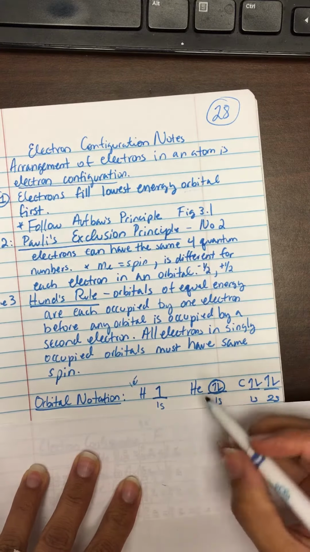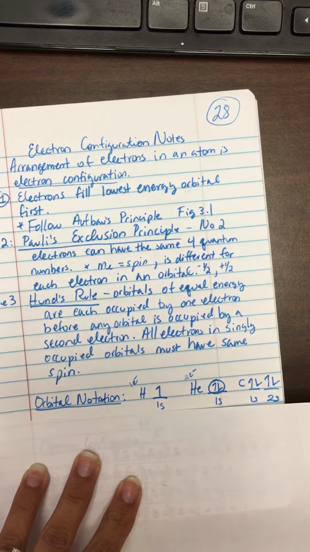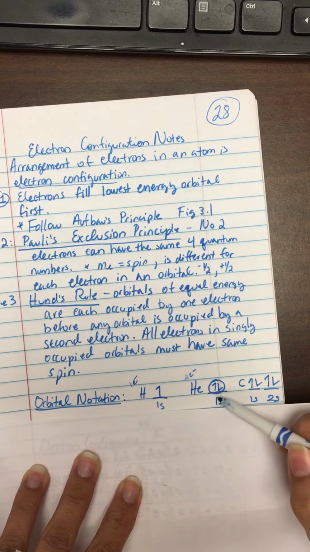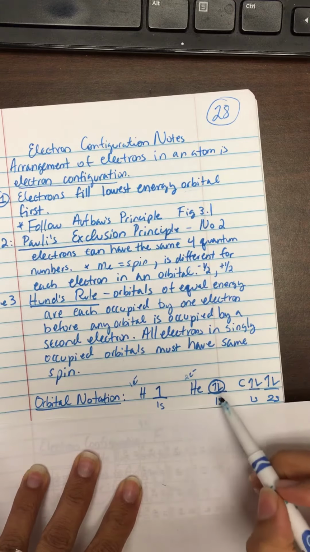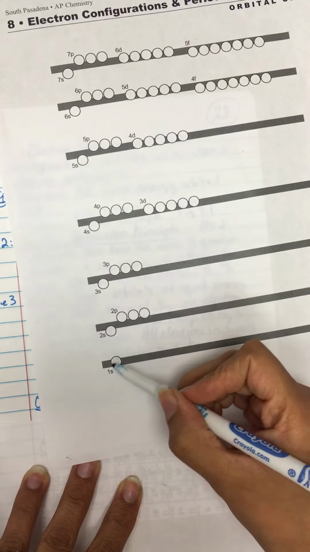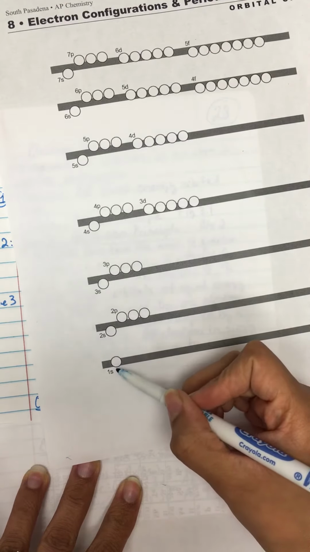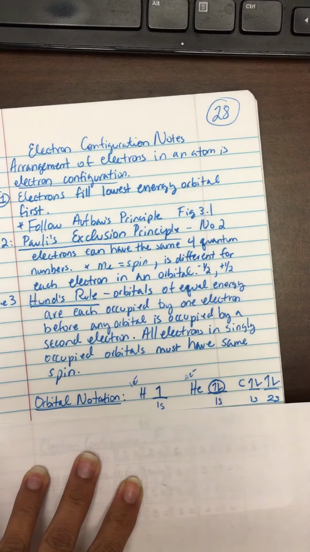So for helium, it has 2 electrons. Those electrons are going to fill in the first orbital, 1s. And remember, each orbital can only hold 2 electrons. So the only 2 electrons in helium are going to go in the 1s orbital.